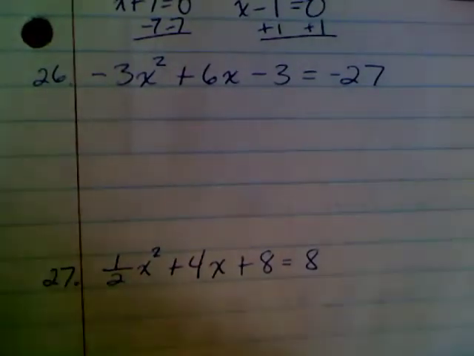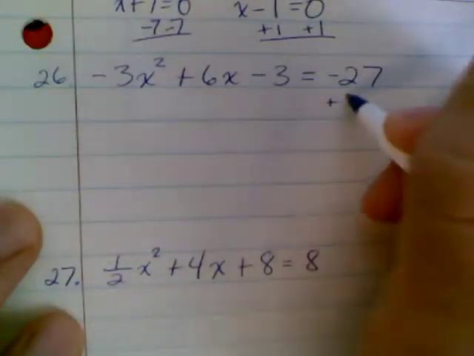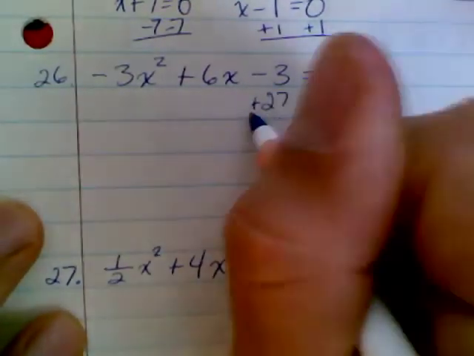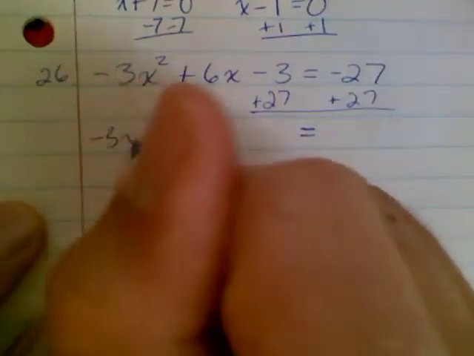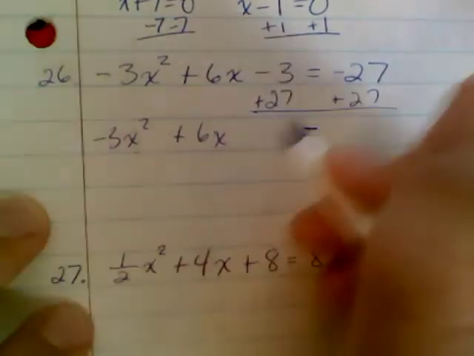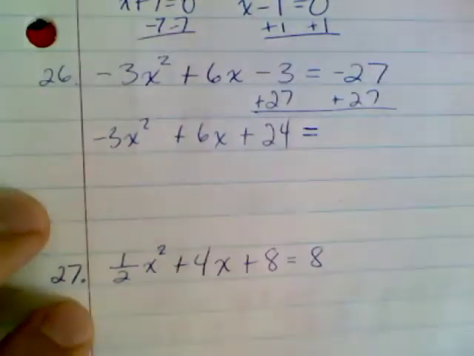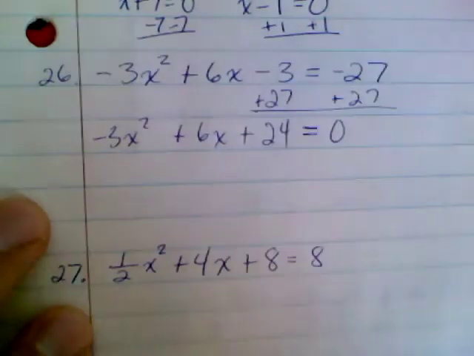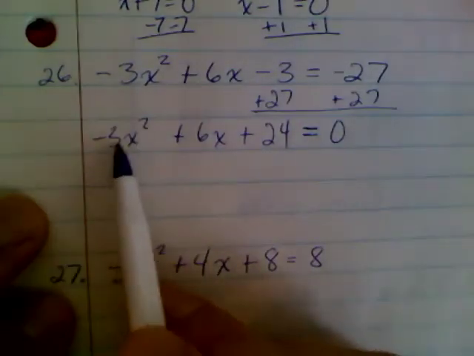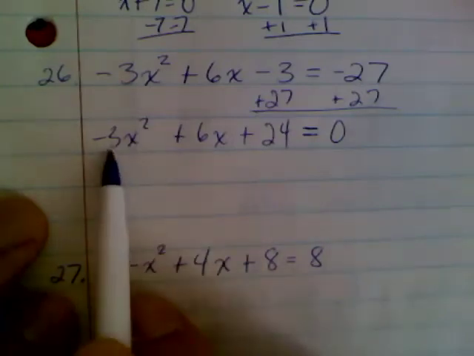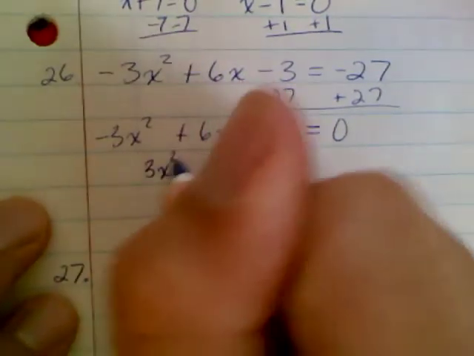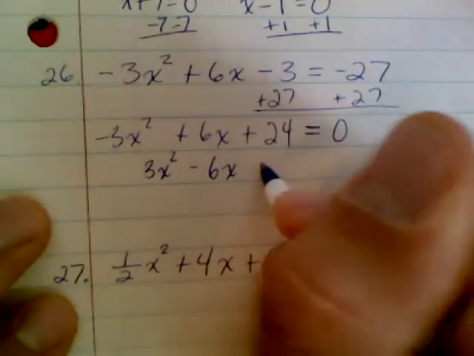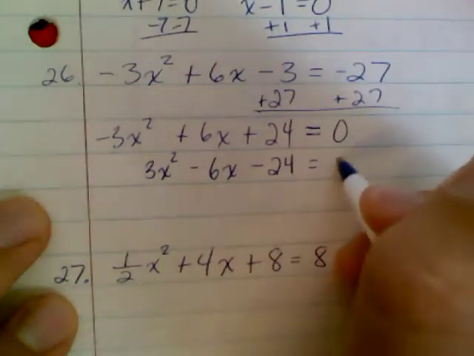Okay? So anyway, here's number 26. It says solve without graphing. So I'm going to add 27 to both sides, and my whole point of doing that is to get this equal to 0. So negative 3x squared plus 6x plus 24 equals 0. And like I've always said, I do not like that negative sign out front. So what I'm going to do is divide both sides of the equation by negative 1. That gives me positive 3x squared minus 6x minus 24 equals 0.